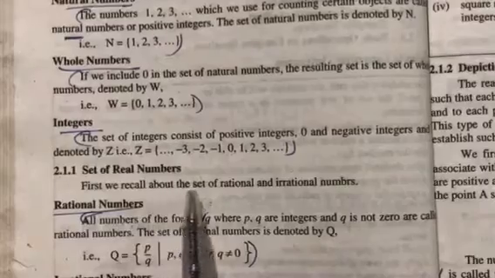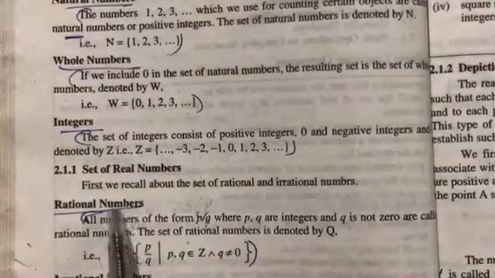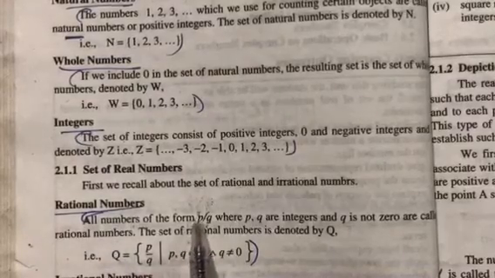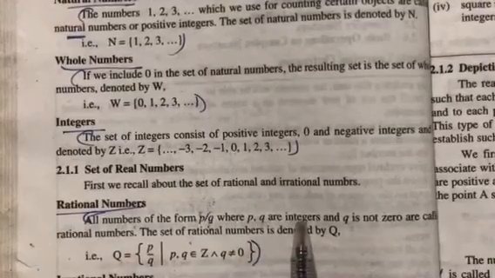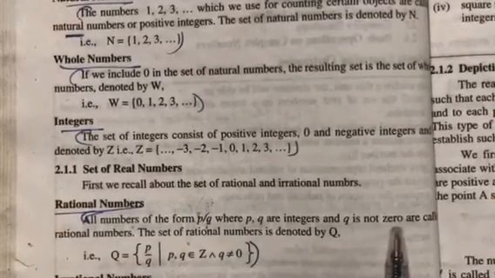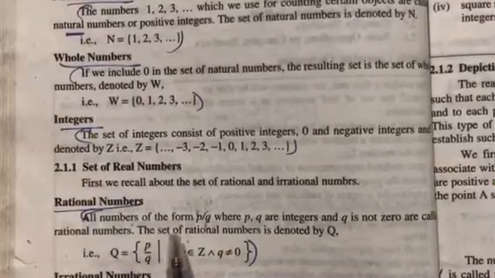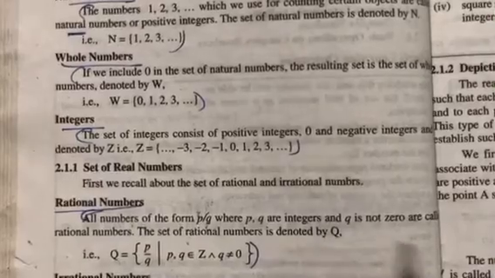Now we are going to revise the set of real numbers. First we recall the set of rational and irrational numbers. The rational numbers are all the numbers of the form p over q, where p and q are integers and q is not equal to 0. The set of rational numbers is denoted by Q.